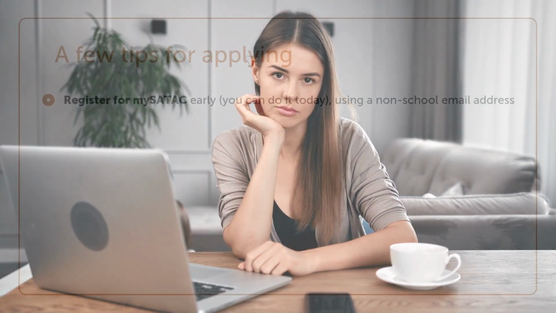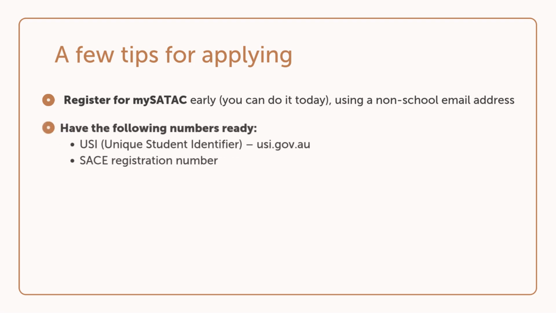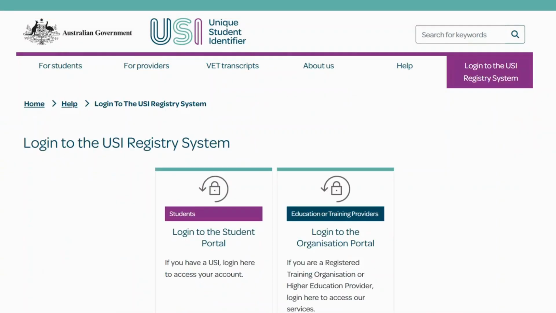So if you use a school email address, we might be sending you important emails that you can't access. Then, make sure you have your USI handy if you've got one. If you're not sure whether you do, you can check at usi.gov.au.